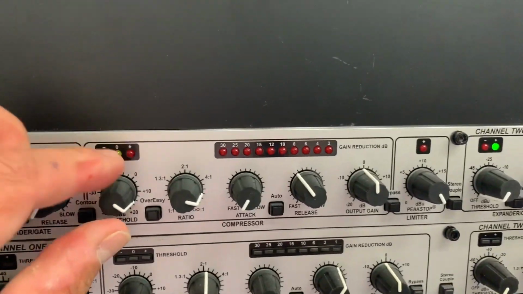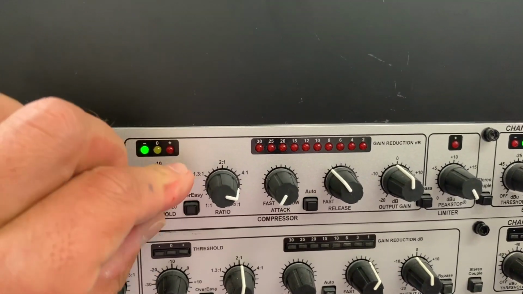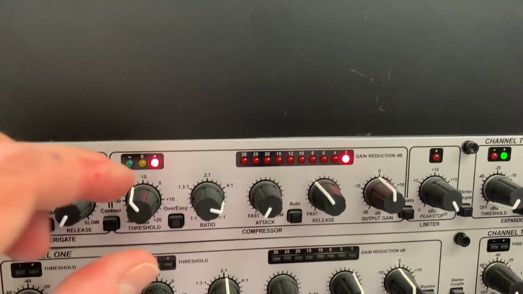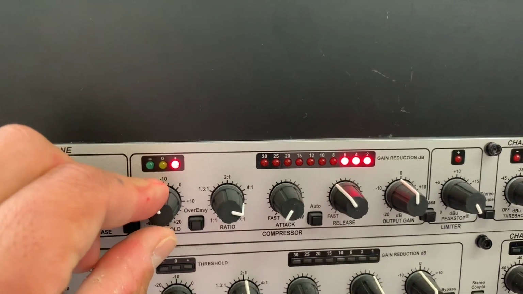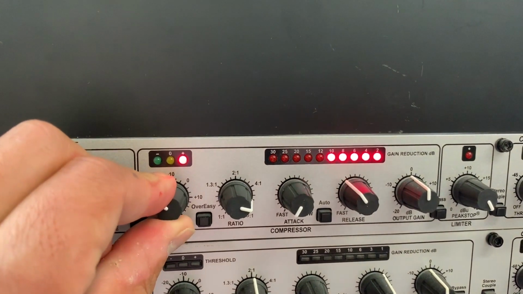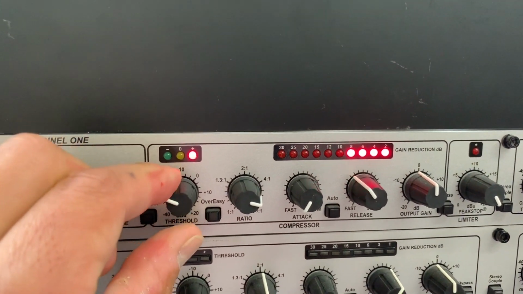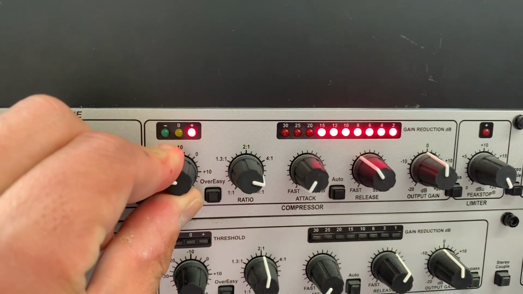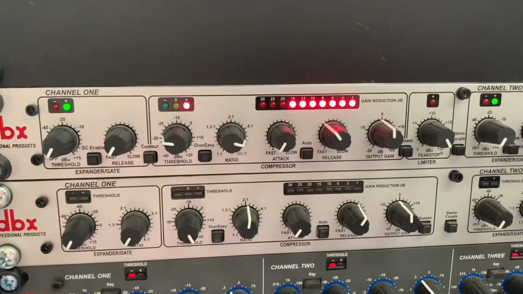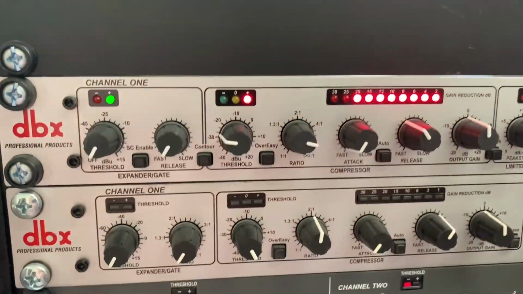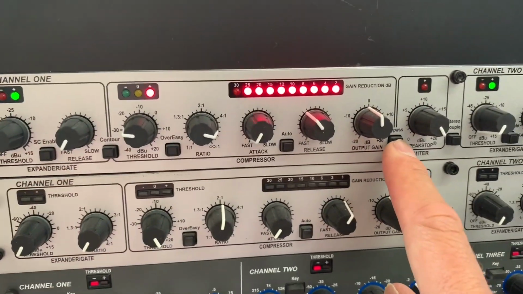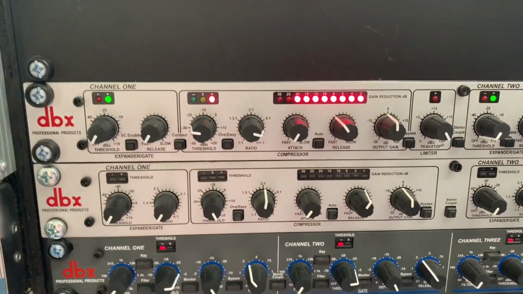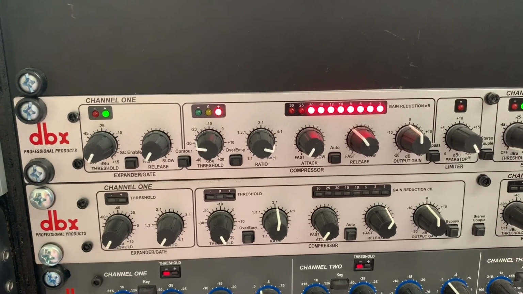So I'll start doing it now. And you can already see that compression's working, and you'll notice it a bit more in a minute. So, aggressive compression here. And if I were to bypass that compressor, so I think we can say the compressor's doing a very aggressive amount of compression.